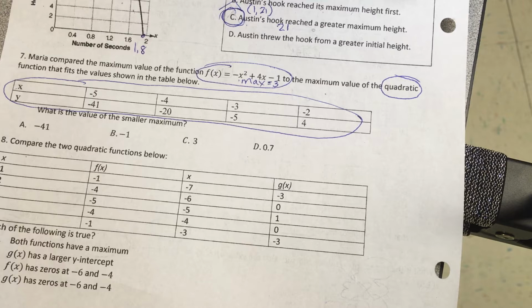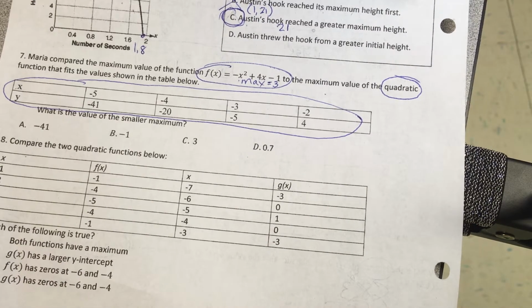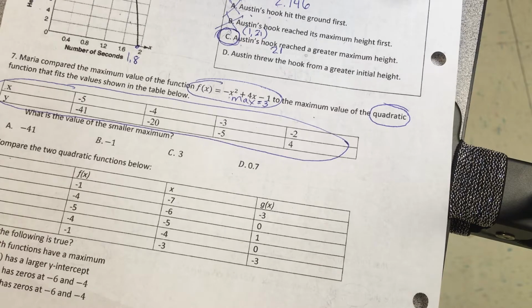Sorry, people are still typing. Okay, I want you to hit stat again. Then I want you to go over to calc. And again, what did the word problem say this one was? Quadratic. Which one of these is quadratic? 5. You go down to number 5 and you press enter.